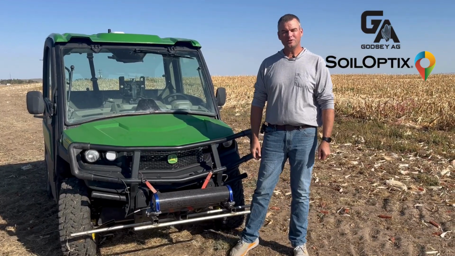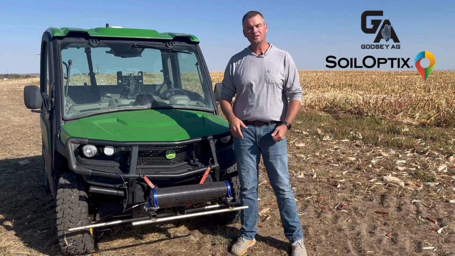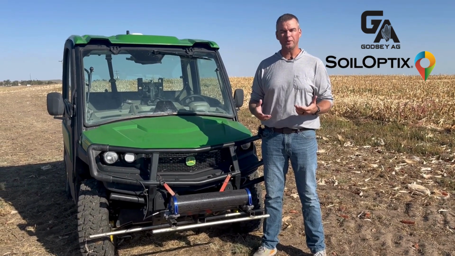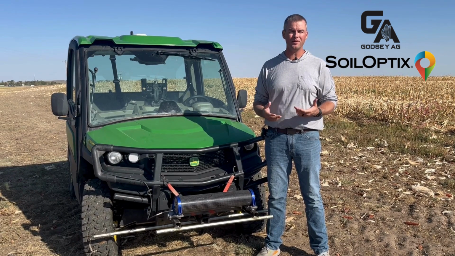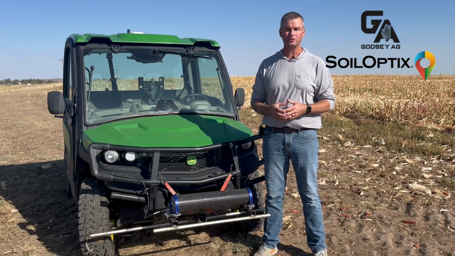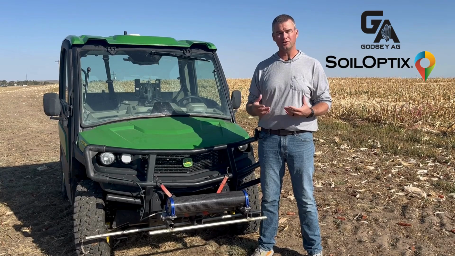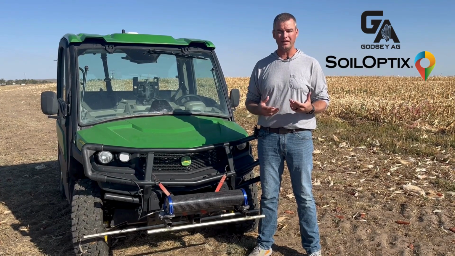This week on Tech Tuesday, we're going to talk about SoilOptix. SoilOptix is one of the newer technologies in soil sampling. What got us interested in this probably 4 or 5 years ago was the resolution of the sampling and the results and the layers that we're getting back.